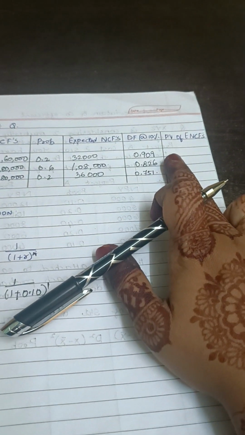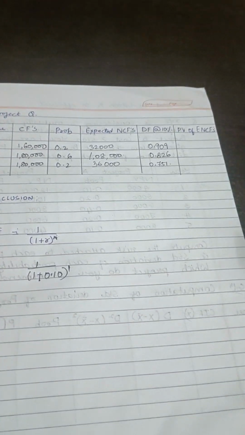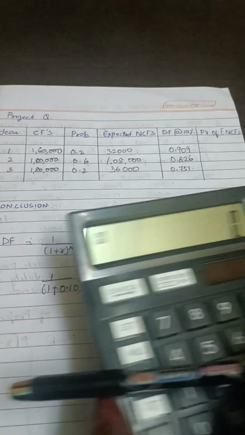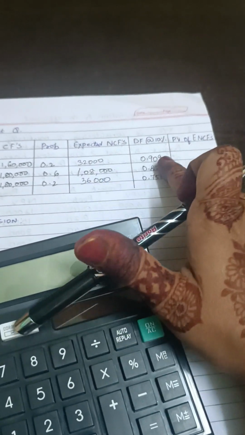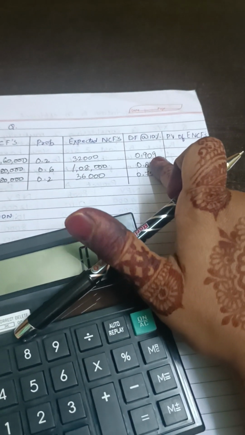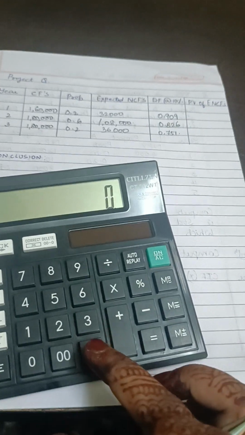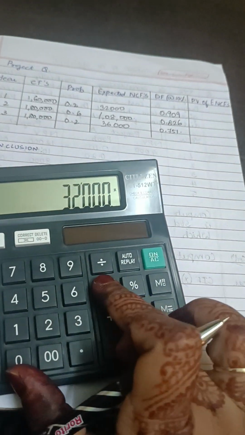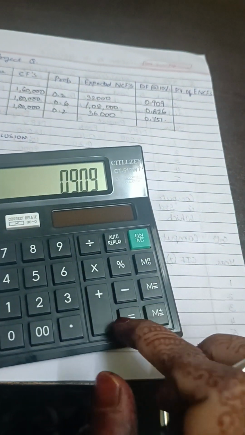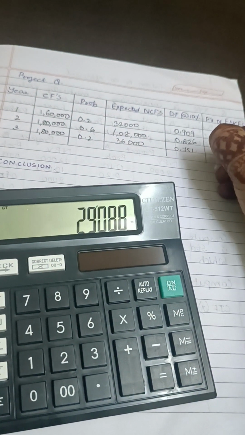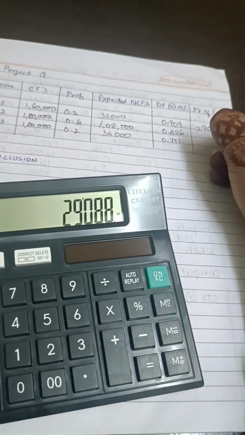Now let's multiply and get the present value of expected net cash flows. The expected cash flow is 32,000 into the discount factor. Now 32,000 into 0.909, we will get 29,088.